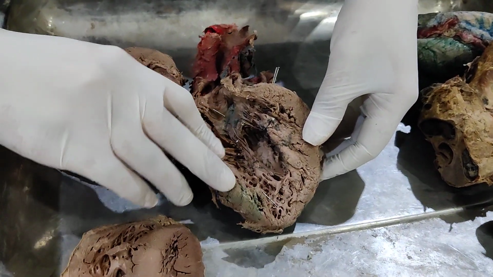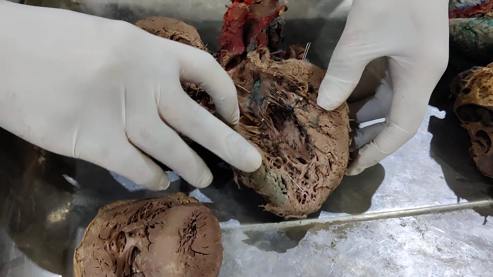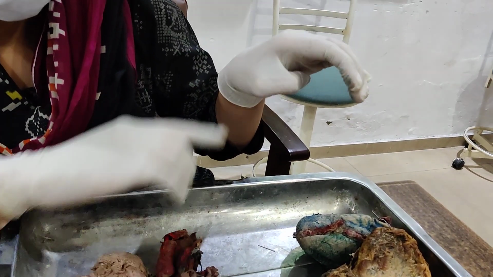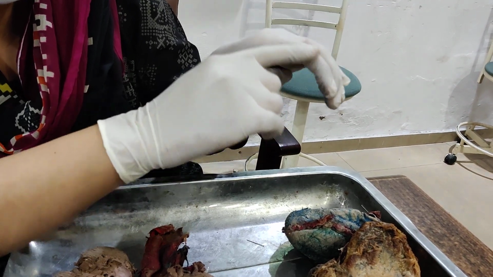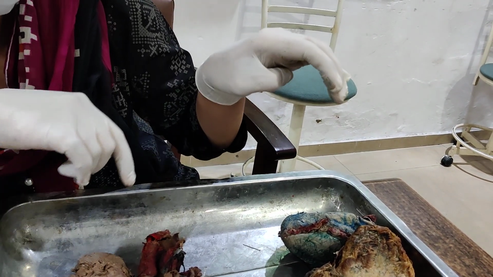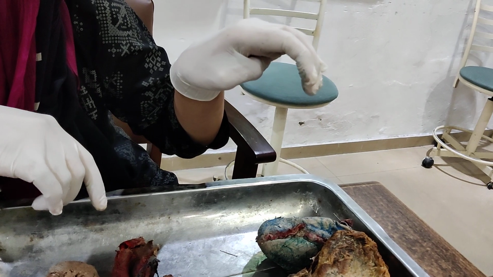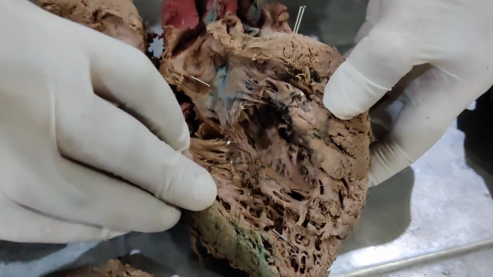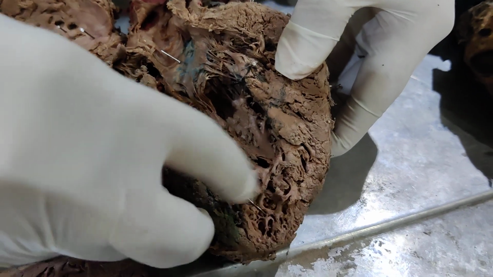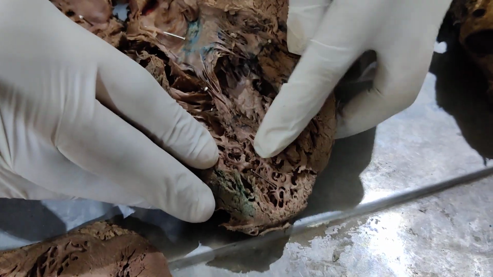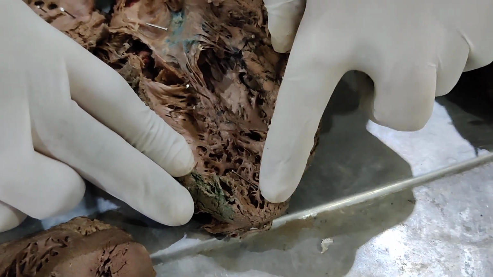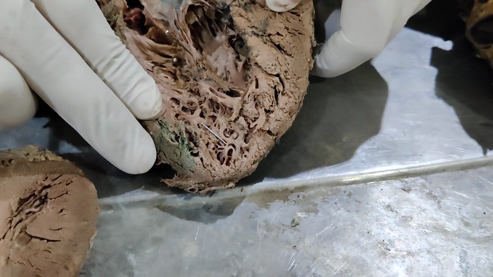Then the third variety is Trabeculae carneae. In Trabeculae carneae, the trabeculae are arched like this. Both ends are depressed, but their belly is raised. In this specimen, you can see these are all the Trabeculae carneae. Their bellies are raised and ends are depressed.